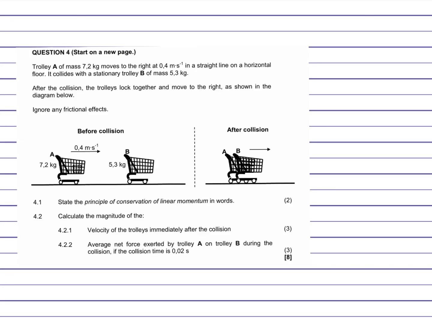Once again, learners, in this video we'll be focusing on momentum. This is a last year June examination paper. We are told that trolley A of mass 7.2 kg moves in a straight line with an initial velocity of 0.4 on a horizontal floor. It collides with a stationary trolley B, meaning that V initial is equal to 0.